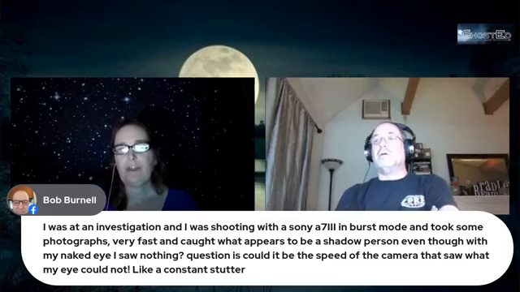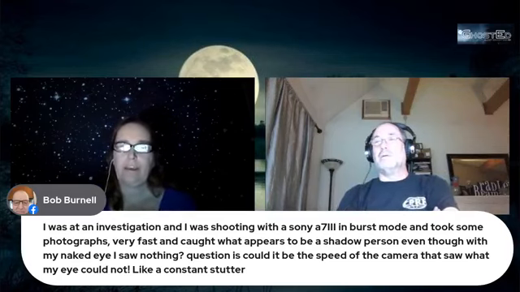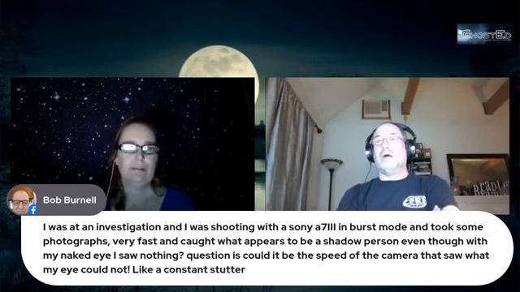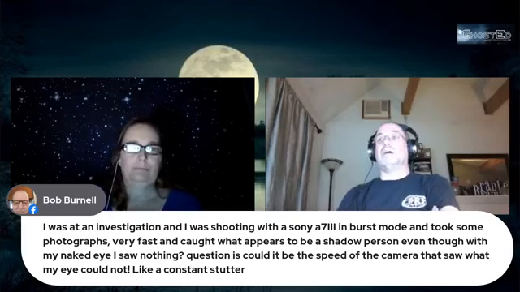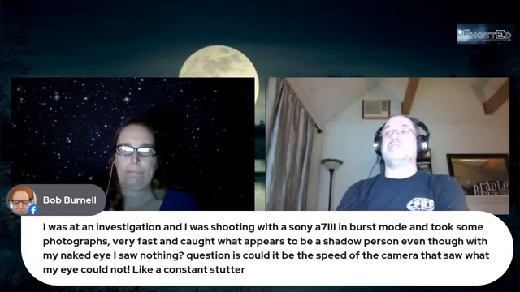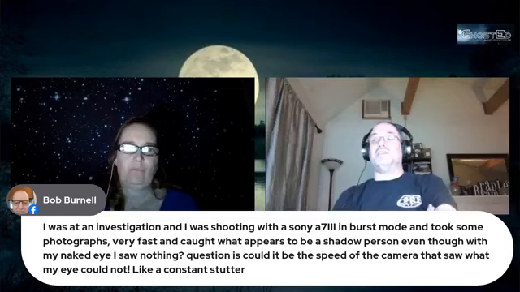Okay. And then Bob wants to know, he said that during an investigation he took several photographs and one captured what appears to be a shadow person, even though his naked eye saw nothing. Could it be the speed of the camera that saw it? It's possible. I'd have to see the raw picture, and also I'd have to see the environment it was taken in. That's why photographs are really tricky to deal with.